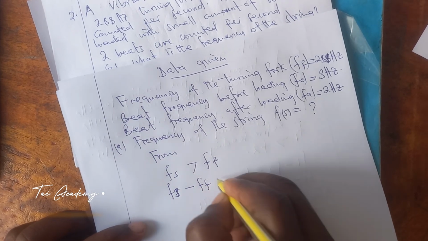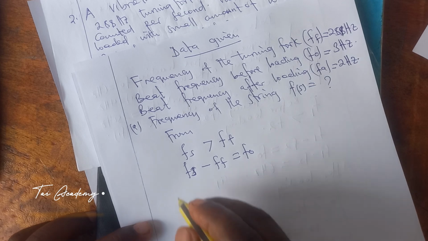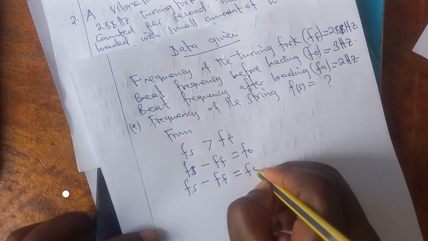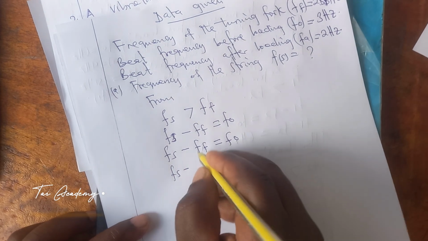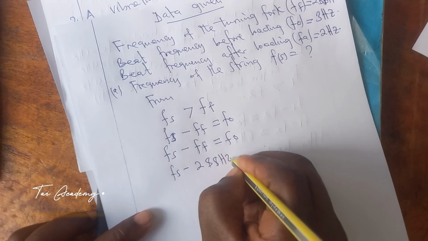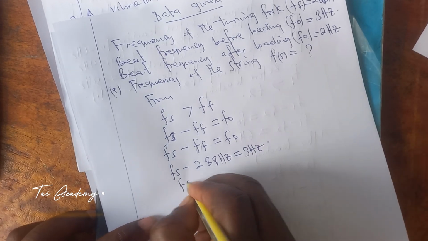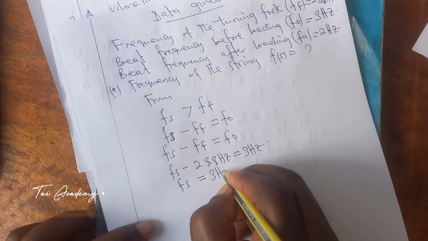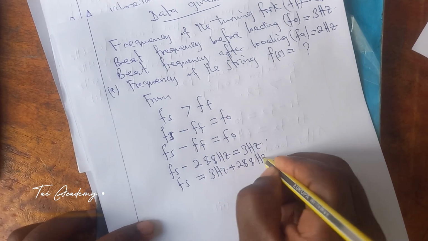Frequency of the string minus frequency of the fork equals the beat frequency before loading. That is, frequency of the string minus 288 Hz, the frequency of the turning fork, is equal to 3 Hz. Frequency of the string will be equal to, once you take this one to this side, it will be positive, 3 Hz plus 288 Hz.